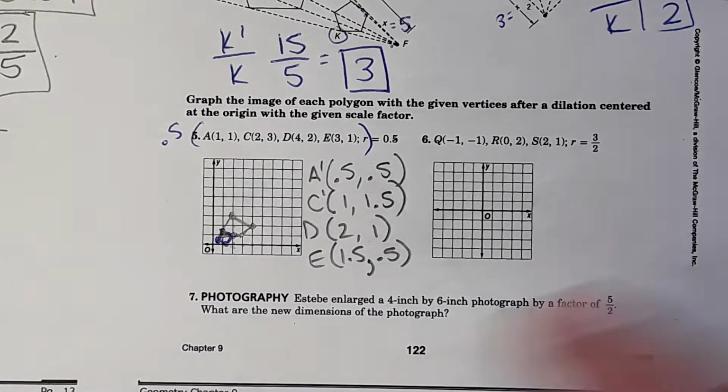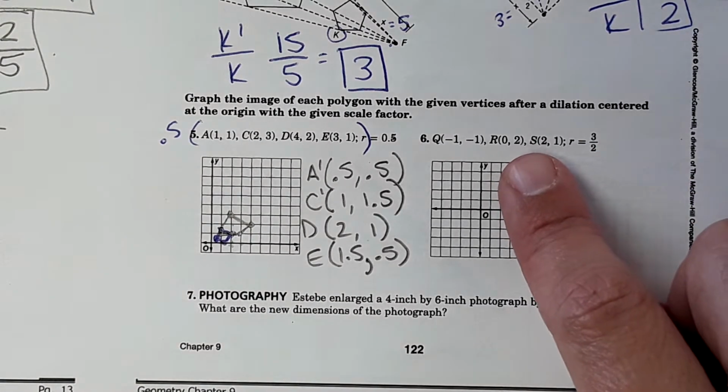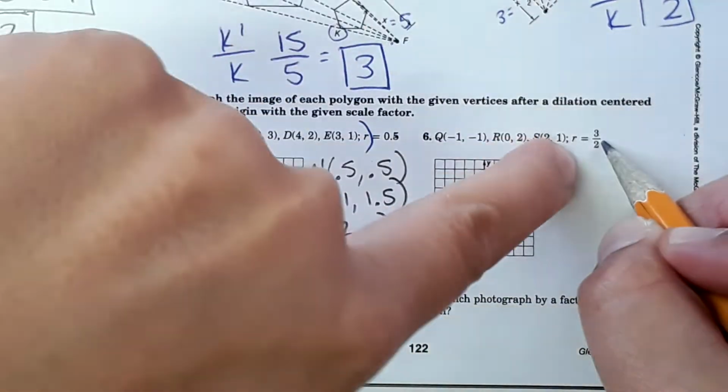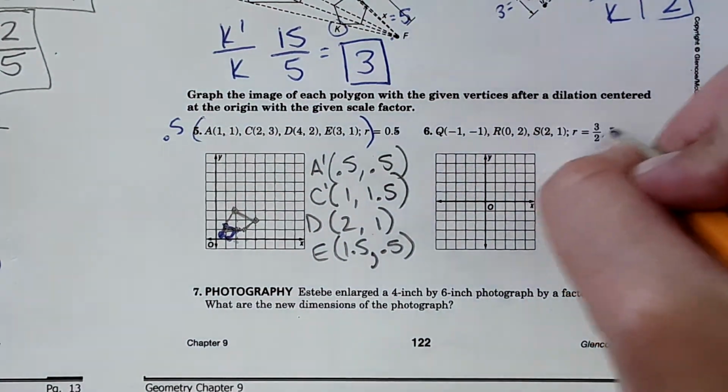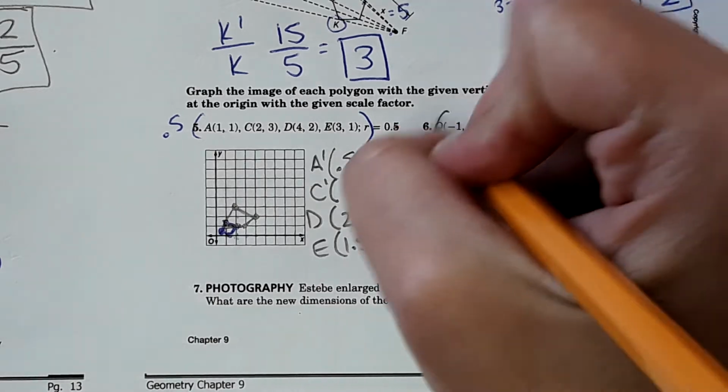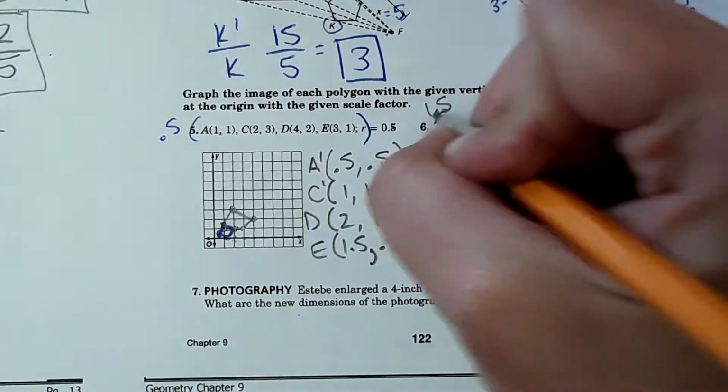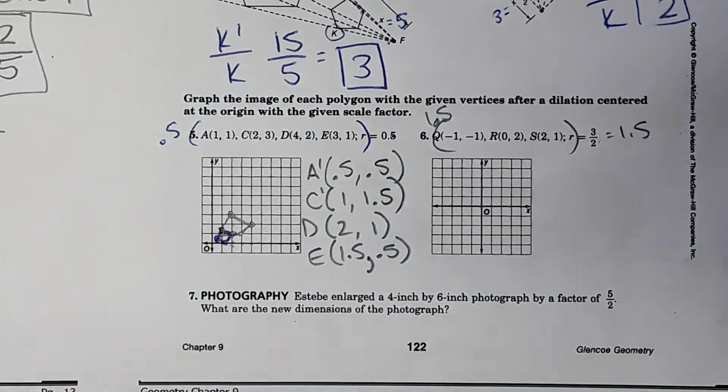Okay, and I'm not going to go through this one completely, but the idea is that the scale factor is 3/2 or 1.5, and then you could multiply all these points by 1.5 to get the enlargement. And then we will go over number 7.